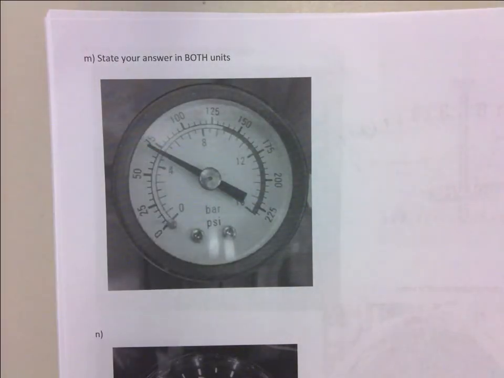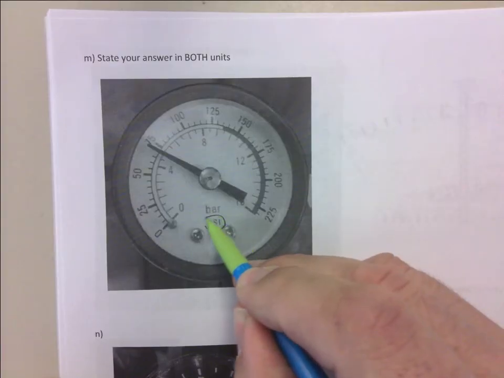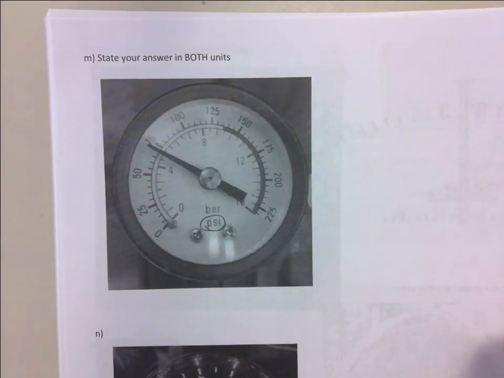So let's go to this gauge over here. Let's focus on PSI right now. Pounds per square inch, right?